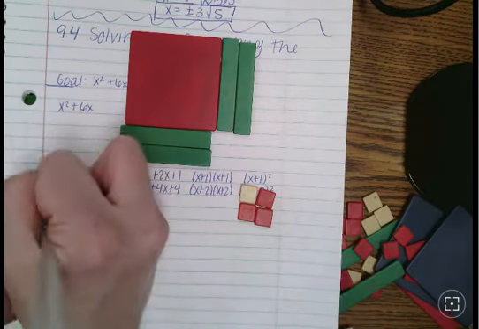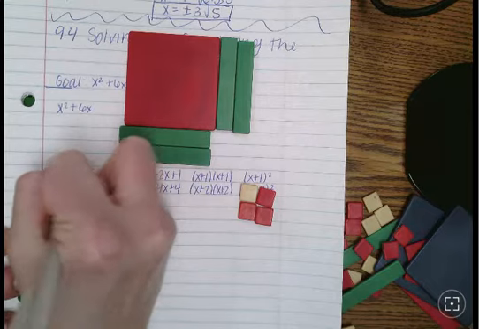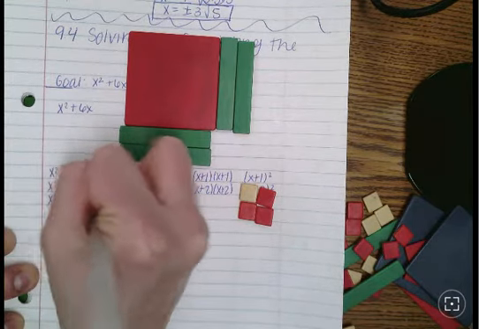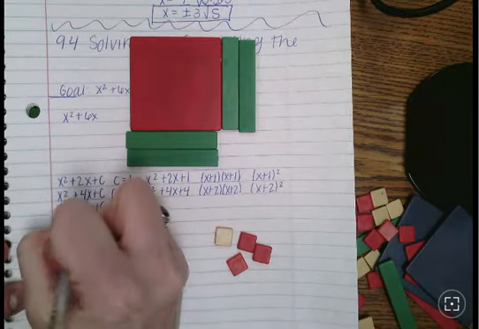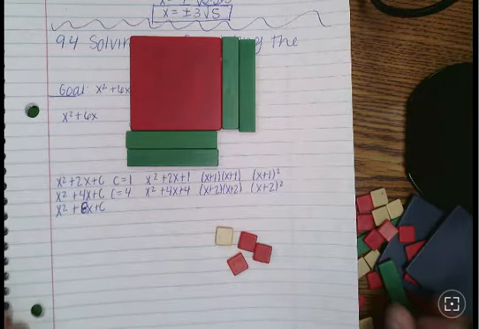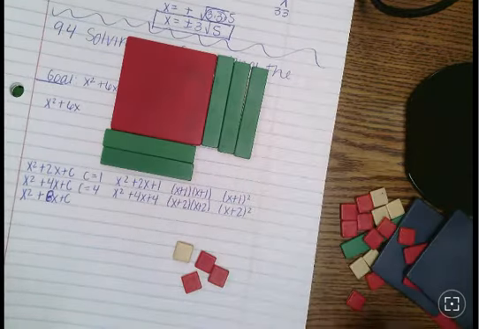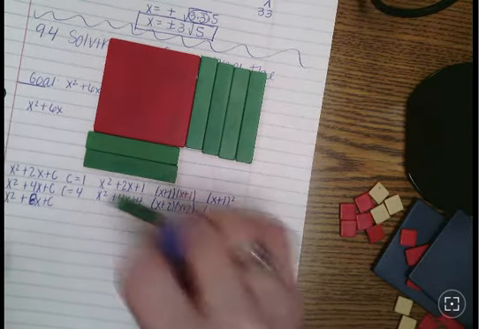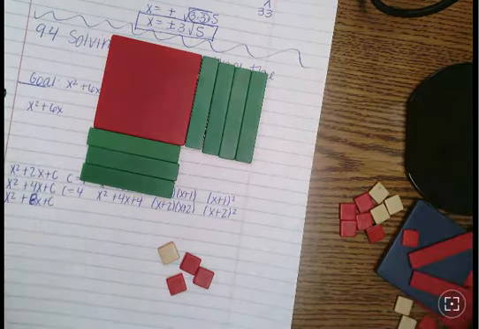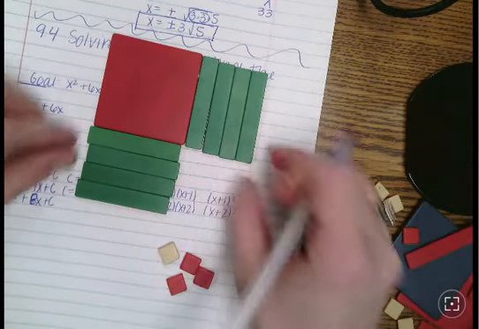What if I had x squared plus 6x plus c? Which we actually already did. Let's do 8x, sorry. x squared plus 8x. So that means we have 4 on each side. And some of you are probably already seeing this pattern. So there's the 4x.